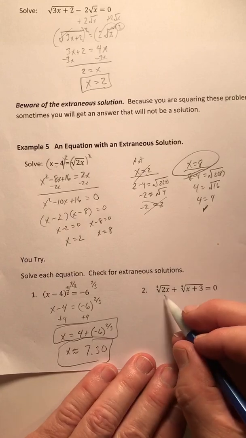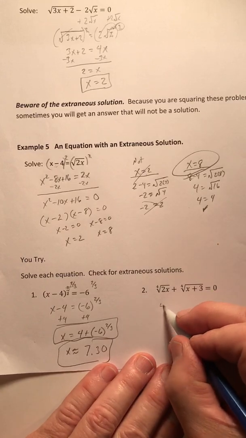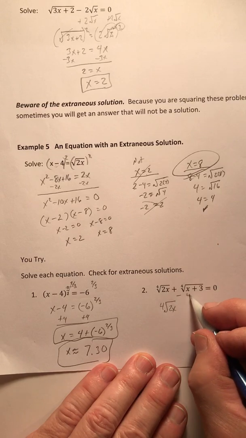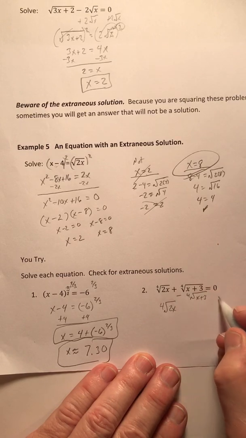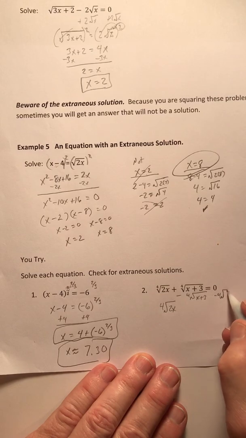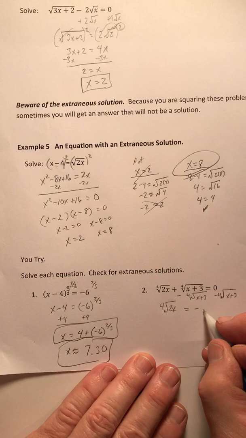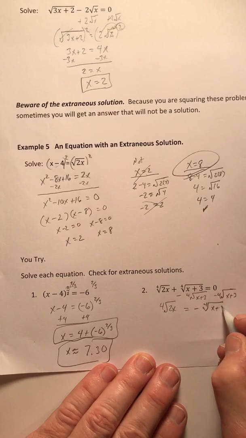And then the last one, we have the 4th root of 2x. We subtract the 4th root of x plus 3 from both sides to isolate. That gives me the 4th root of 2x equals the 4th root of x plus 3.